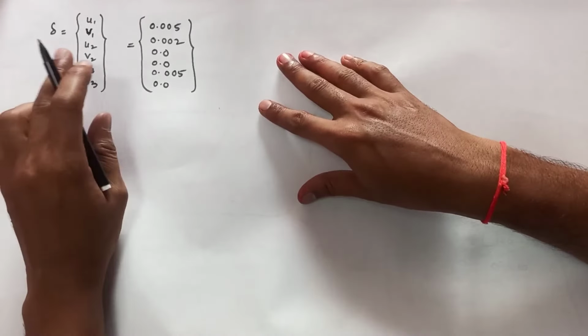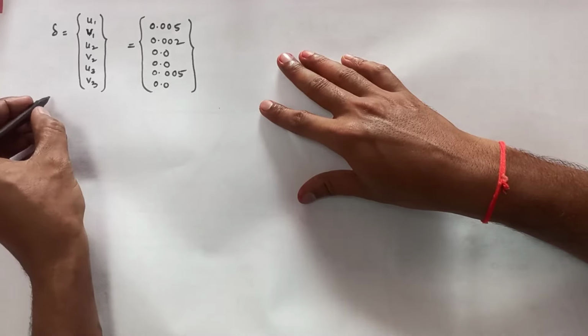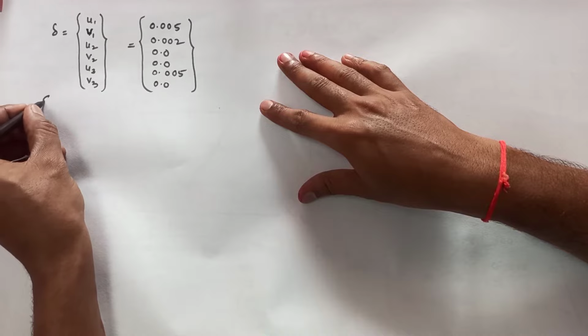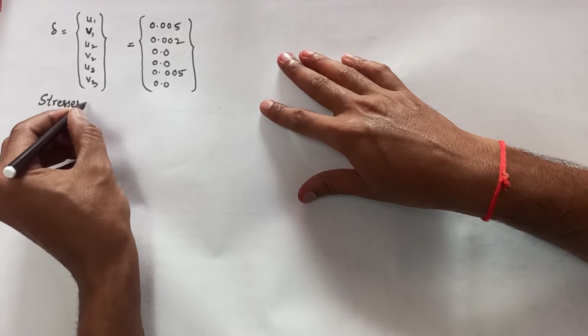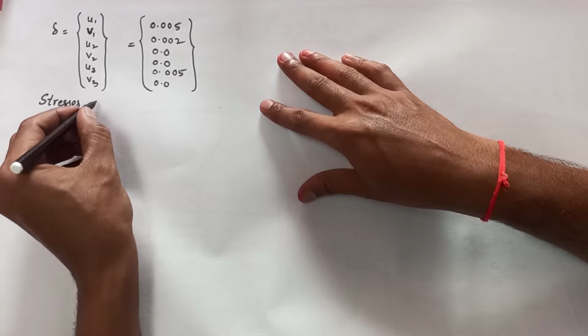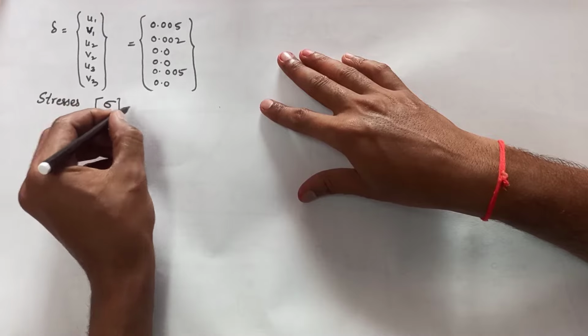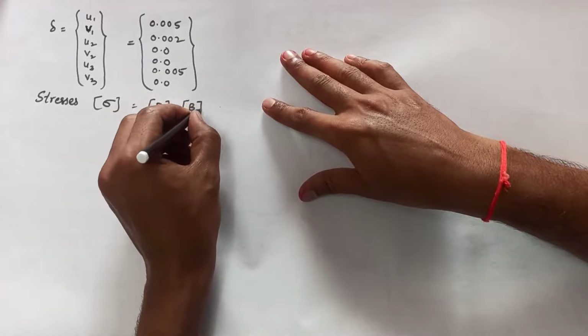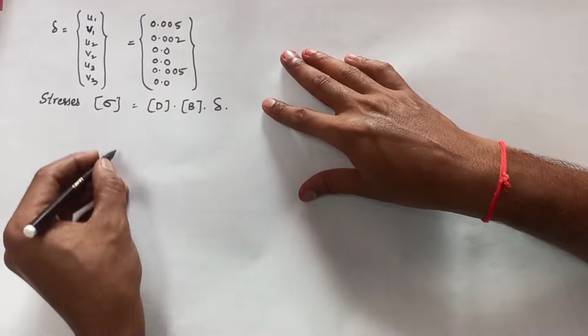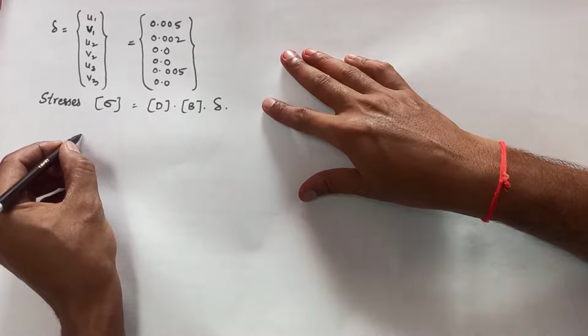So now you have calculated all three terms. Now we will go to the stress equation, where sigma is equal to D matrix times B matrix times delta. So what is the D matrix which you have calculated?